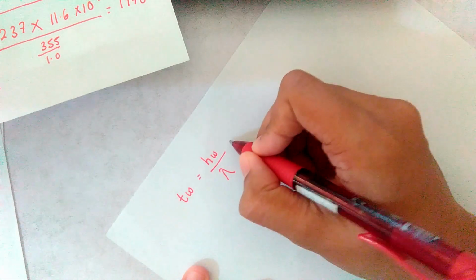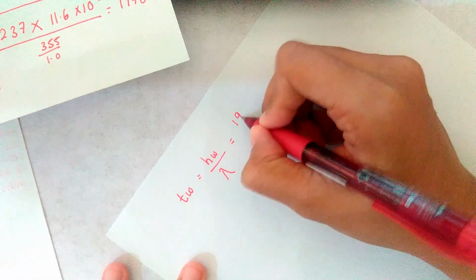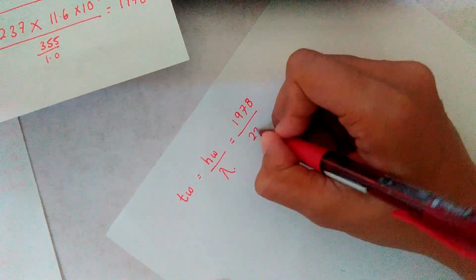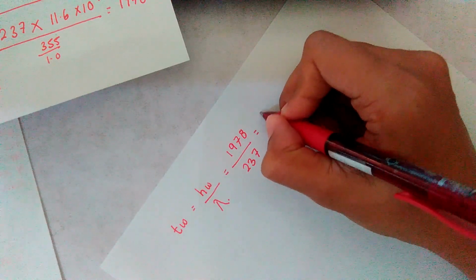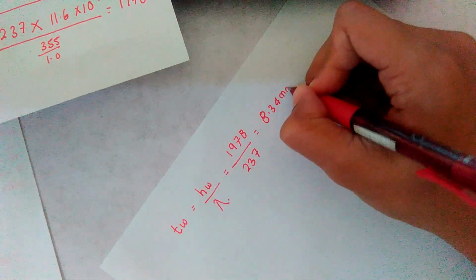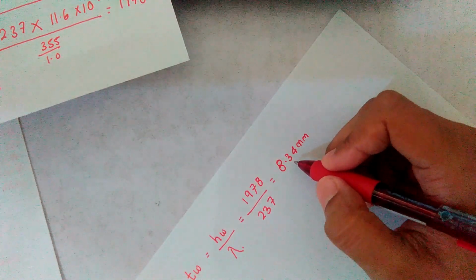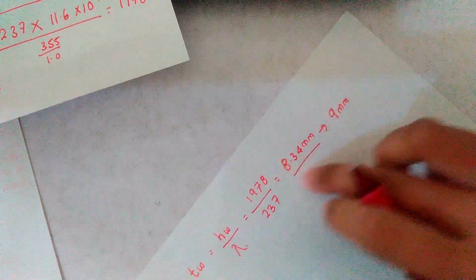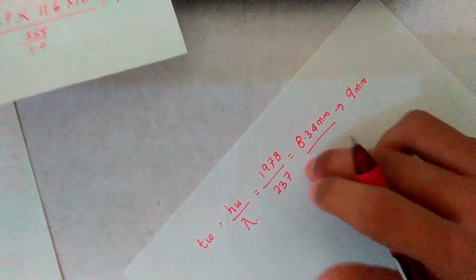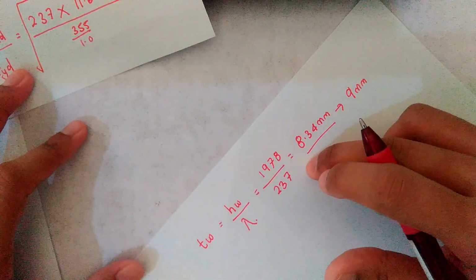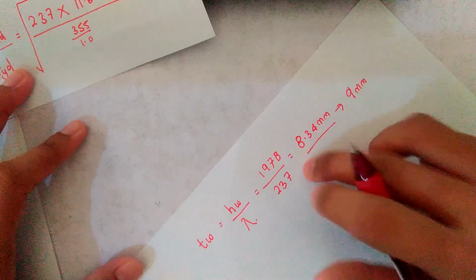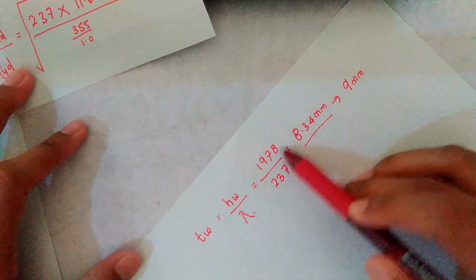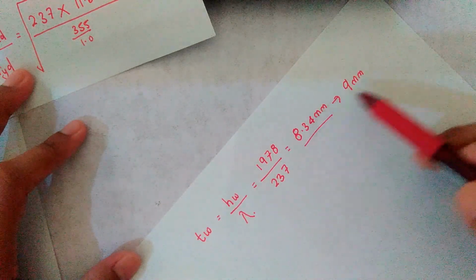So what is your HW? You put in your HW, now 1978, over your lambda, previously calculated as 237, and finally you will get 8.34 millimeter. Maybe you can round it up to 9 mm. It depends on whether you want to round up to 8 millimeter, or 8.5, 9 mm, or 9.5. It is up to you, because you design it and later we will check it. But in my case, I will round it up to 9 mm.